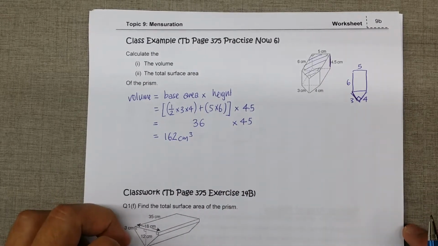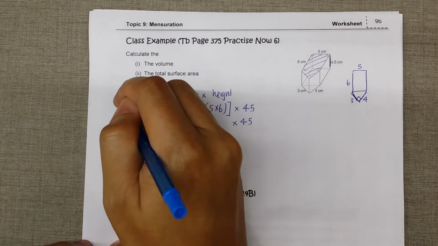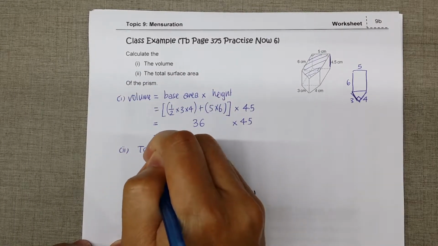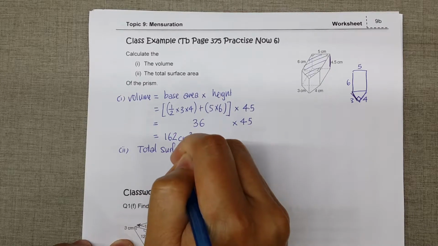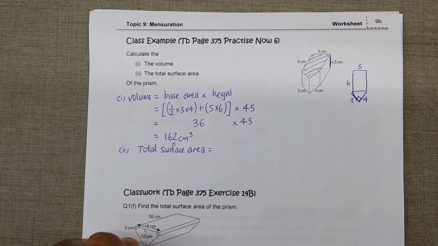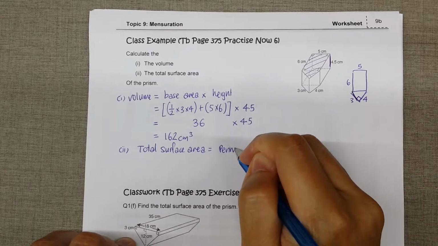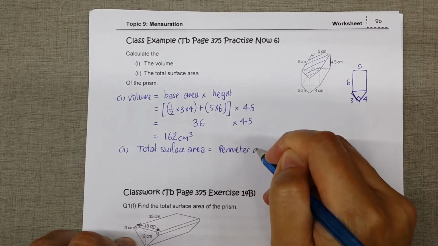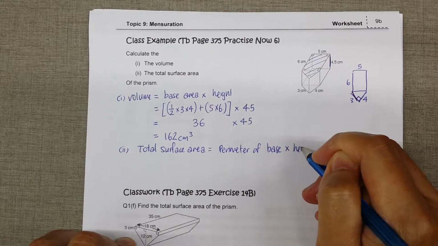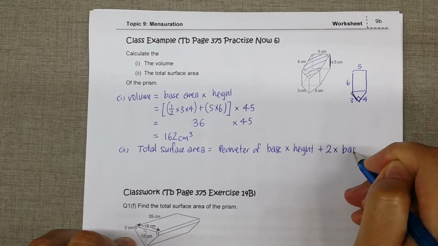So now we have found the volume. Let's proceed on to find the surface area. Total surface area. As mentioned earlier, I prefer the second formula, which is the perimeter of the base multiplied by the height, then you add 2 times the base area.